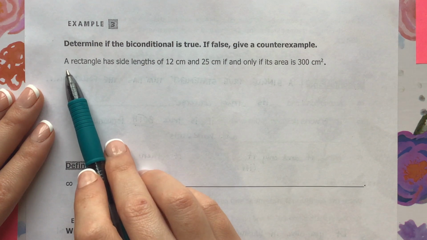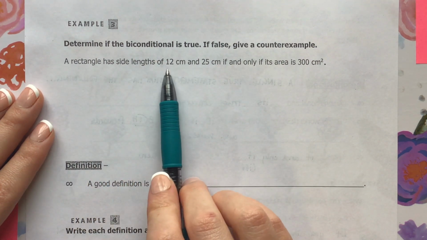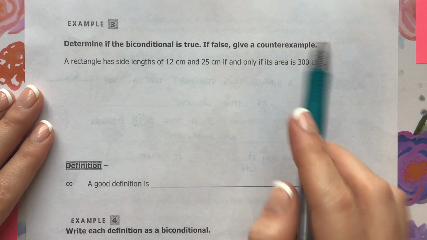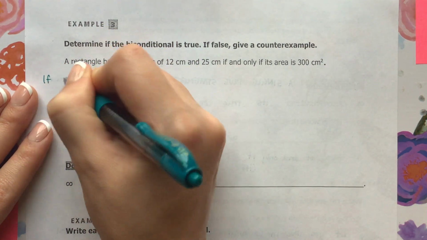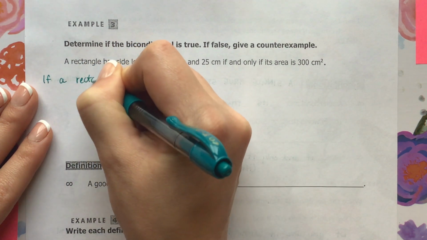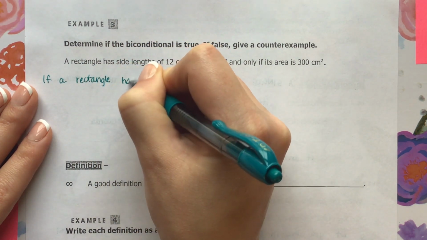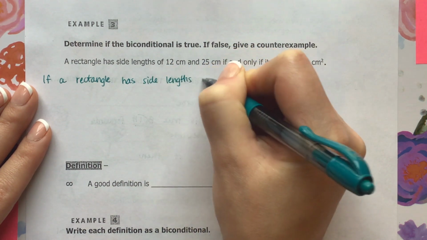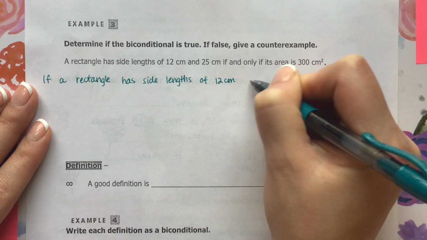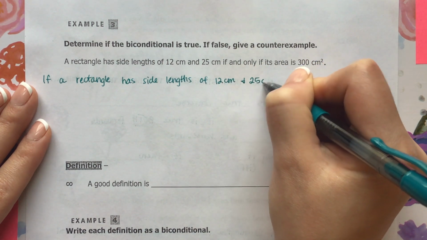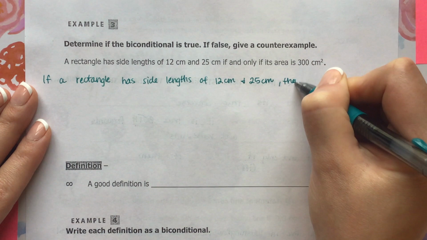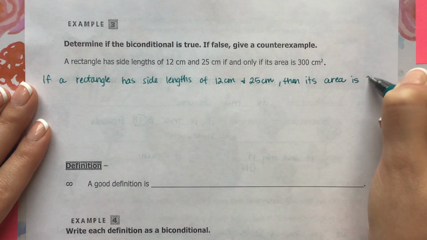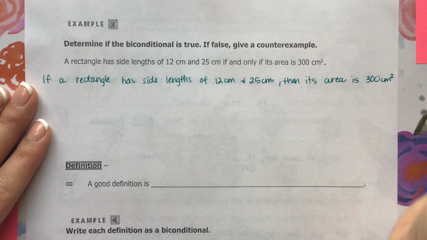So let's go ahead and write the first one, and it's going to be if a rectangle has side lengths of 12 centimeters and 25 centimeters, then its area is 300 centimeters squared.